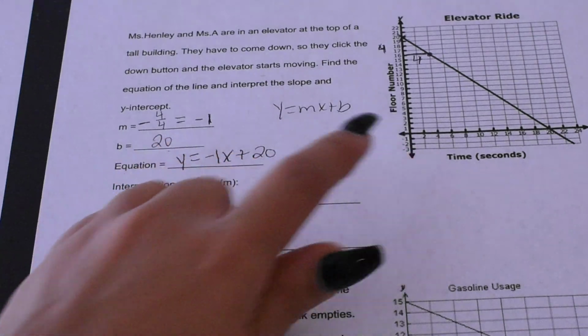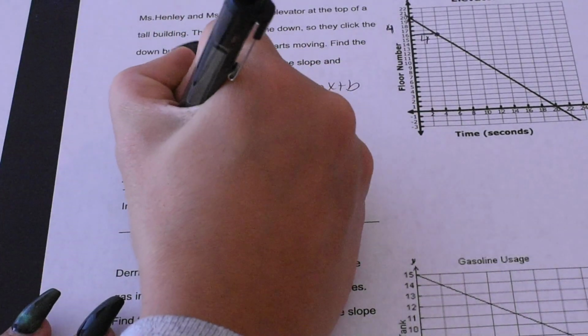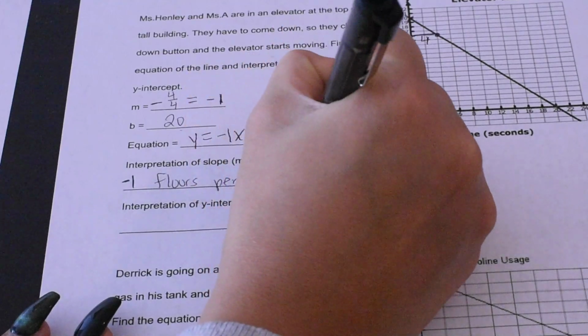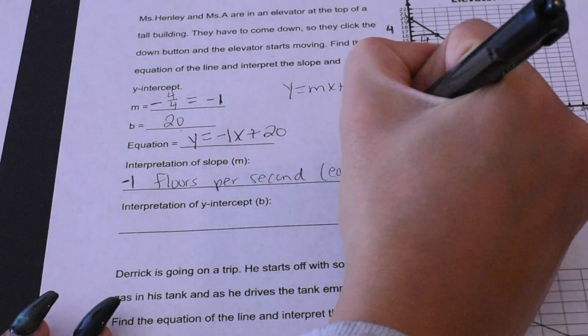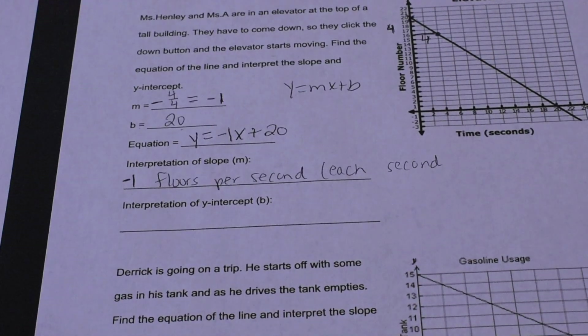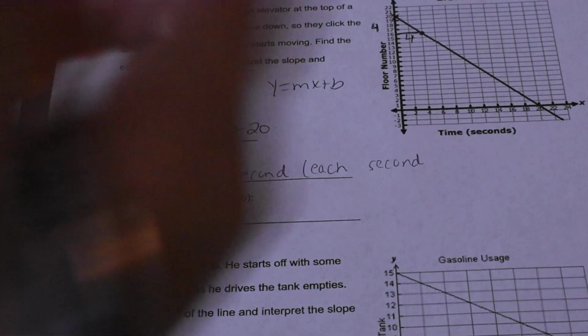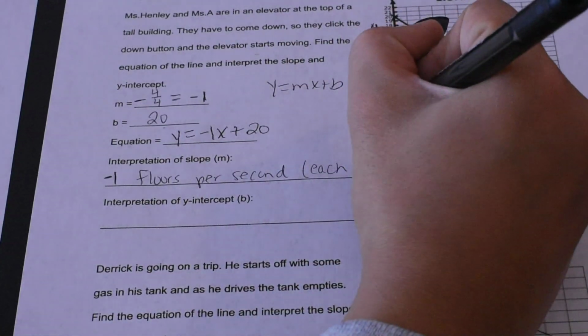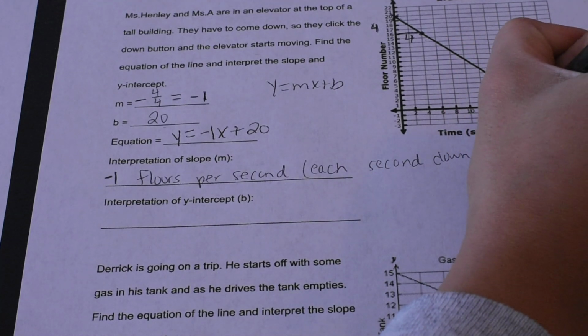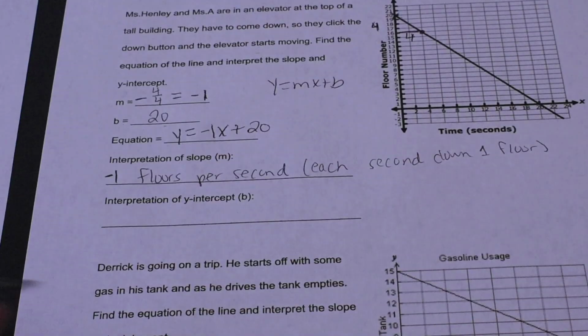Floors, because that's y, floors per second, which means each second I'm going down 1 floor. Because no one says -1 floors per second, you can say each second down 1 floor. That's just another way of saying it.